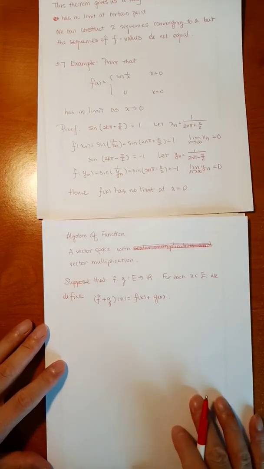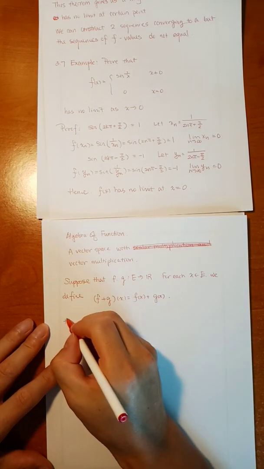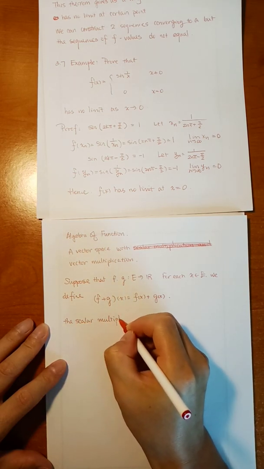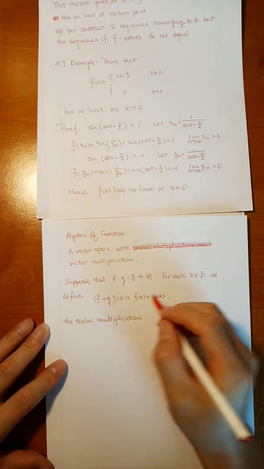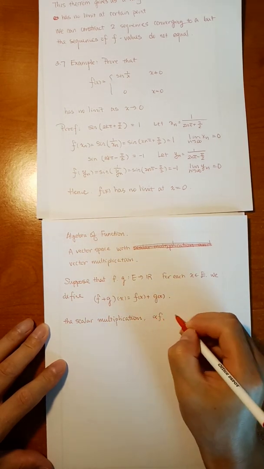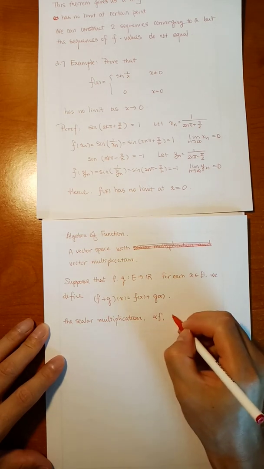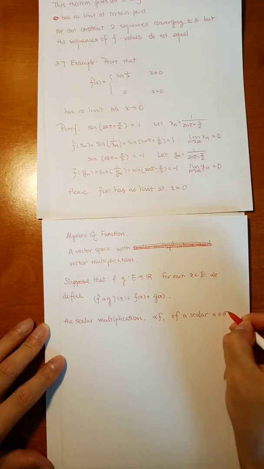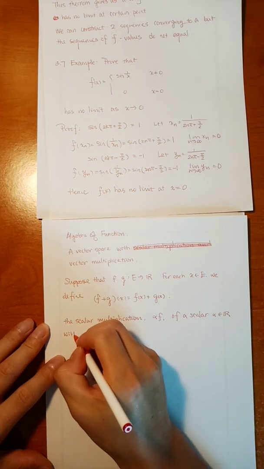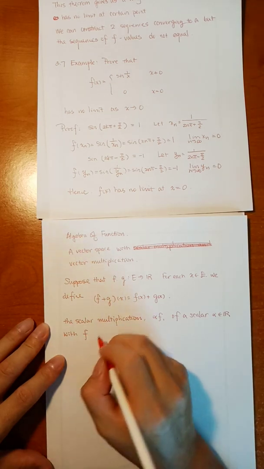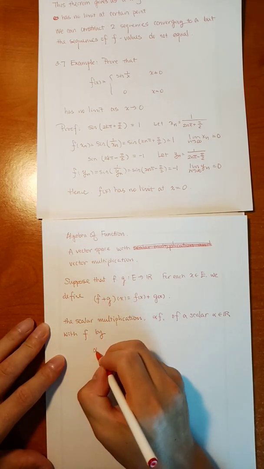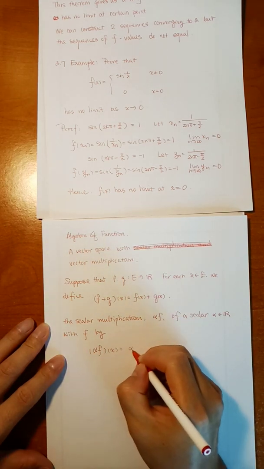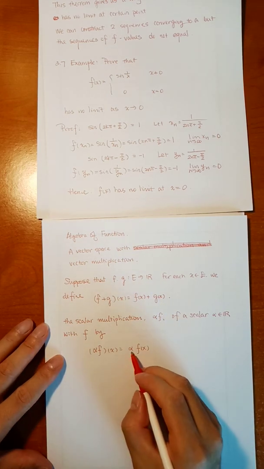And the scalar multiplication of a scalar alpha in R with f, by alpha f, a new function evaluated at x, is defined to be the number alpha times f(x).